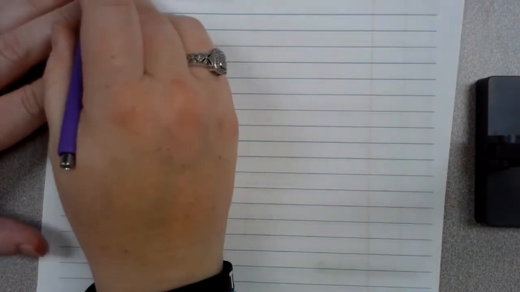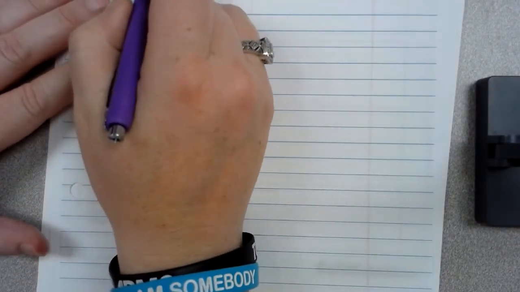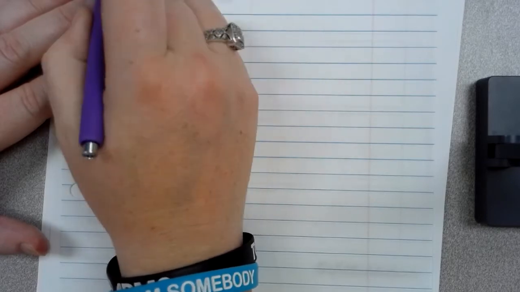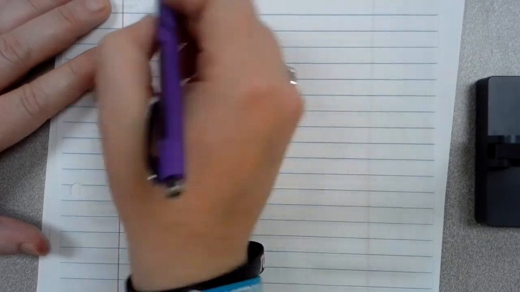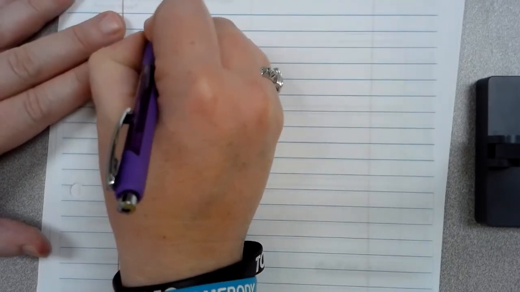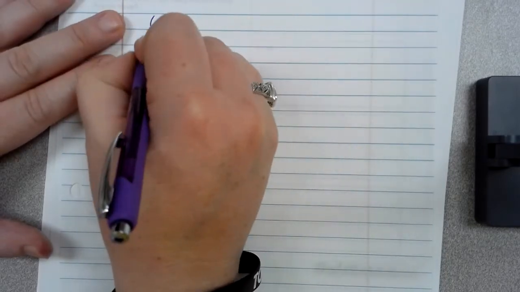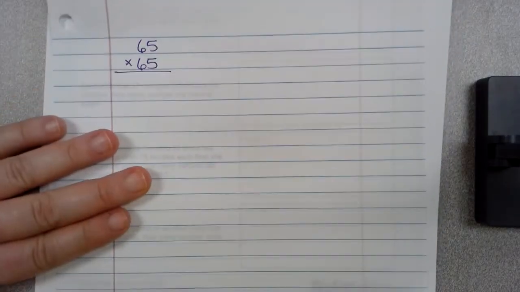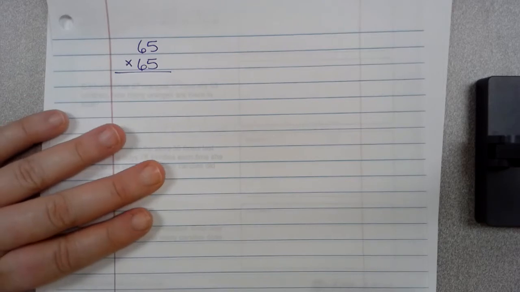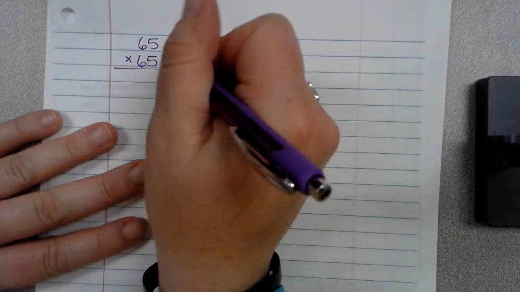Okay, so Carolyn has 65 boxes of eggs. Each box holds 65 eggs. How many eggs does Carolyn have? So if she has 65 boxes and each box has 65 in it, you're simply multiplying 65 times 65. Okay, and we can do this.